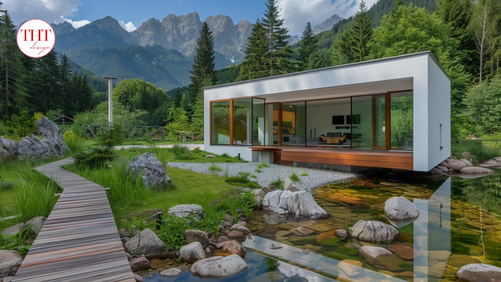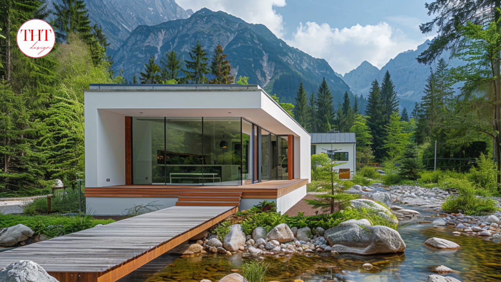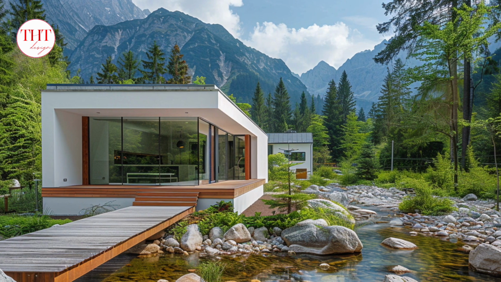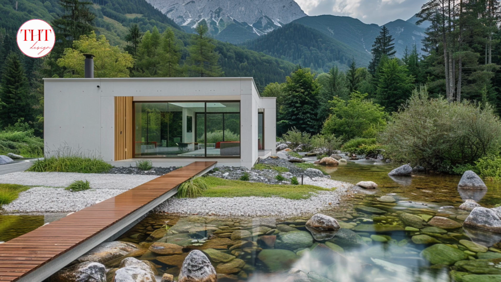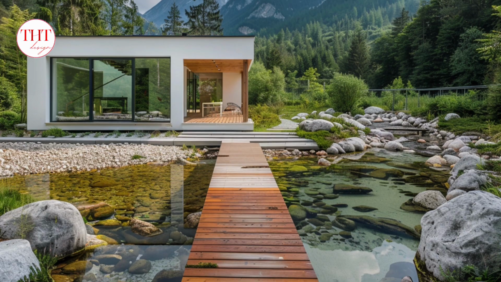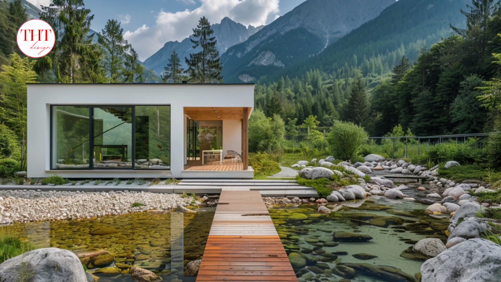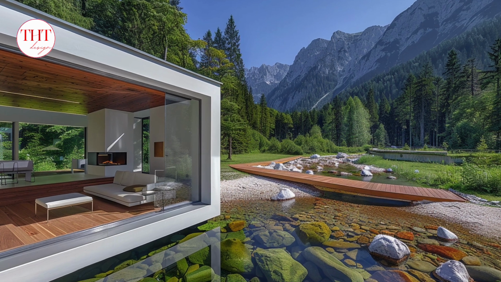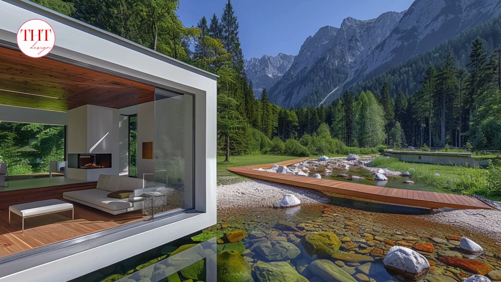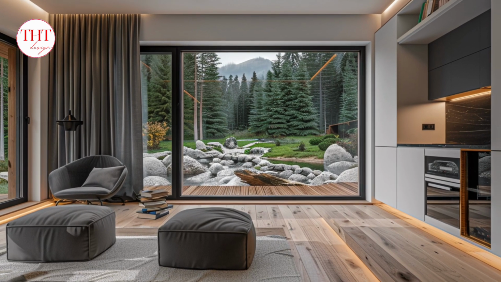Architectural details. Flat roof, a contemporary touch that complements the clean lines of the house and creates a sense of openness. Overhanging eaves provide shade and protection from the elements while adding visual interest to the facade. Minimalist landscaping. A minimalist approach to landscaping allows the natural beauty of the stream, rocks, and forest to take center stage.